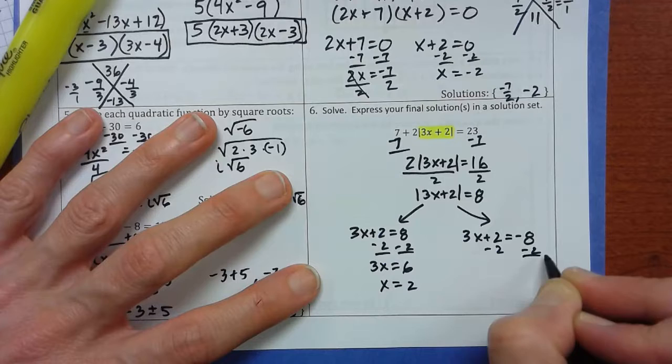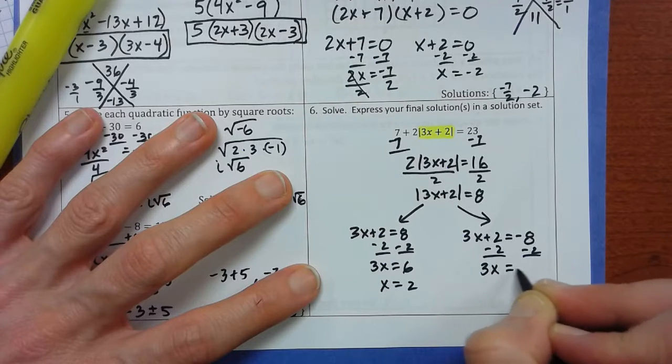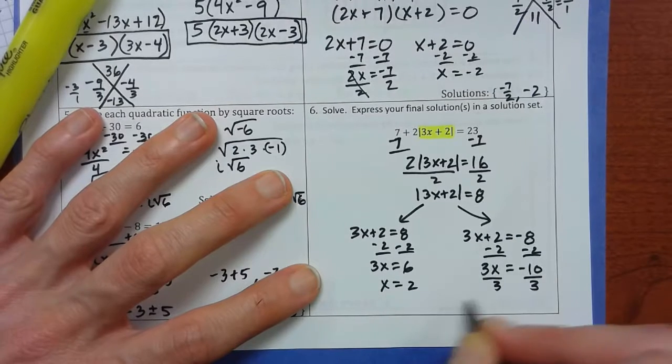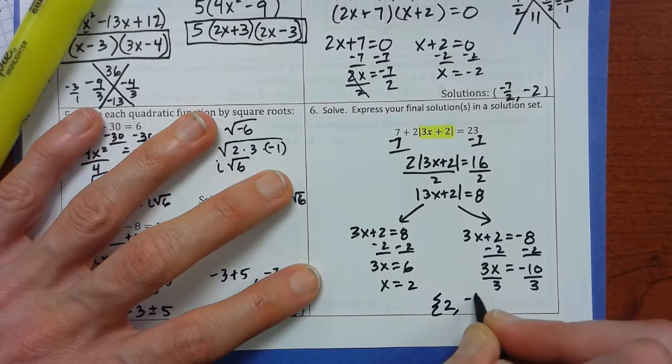Subtract 2, 3x equals negative 10. Divide by 3. X equals negative 10 thirds. So I have 2 and negative 10 thirds.